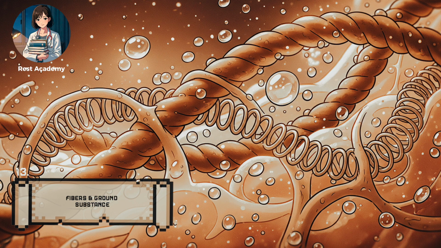Ground substance fills the space between fibers and cells. It consists of water, glycosaminoglycans, GAGs, proteoglycans, and glycoproteins. GAGs, like hyaluronic acid, attract water, forming a gel that resists compression and facilitates diffusion. Proteoglycans, GAGs attached to a core protein, form aggregates that bind cytokines and growth factors. Glycoproteins like fibronectin and laminin link cells to the matrix and guide migration.